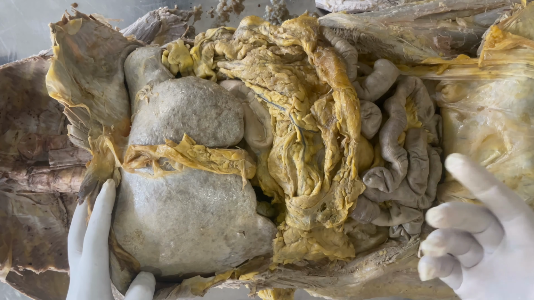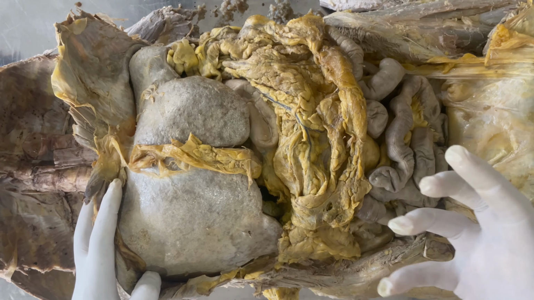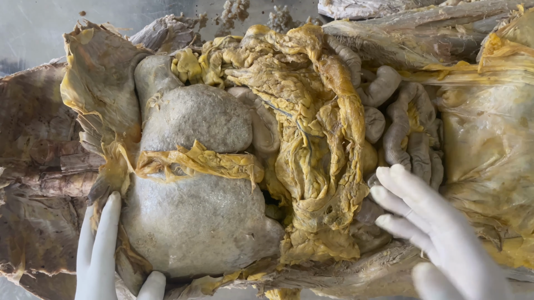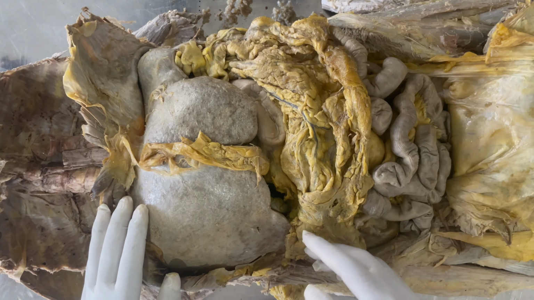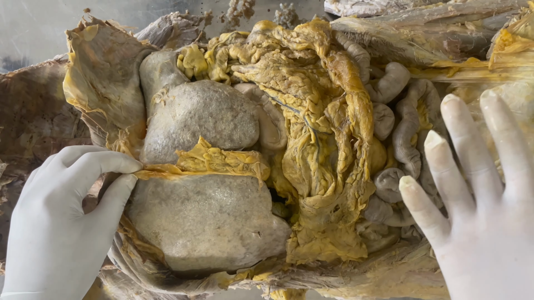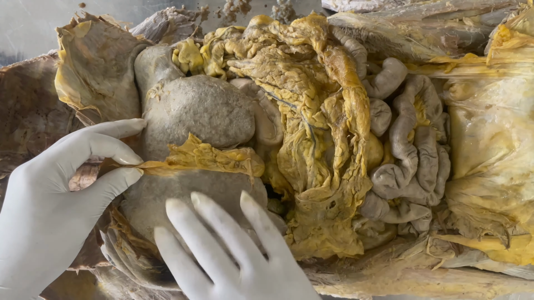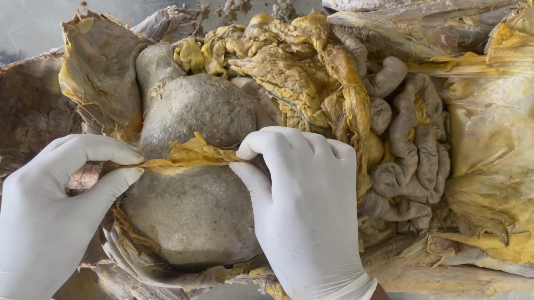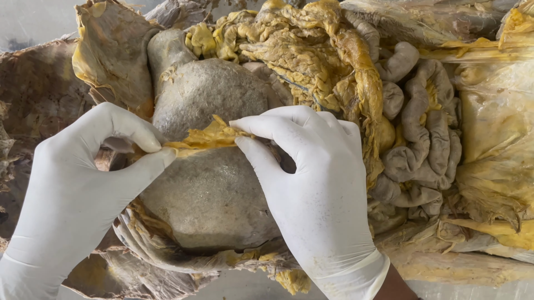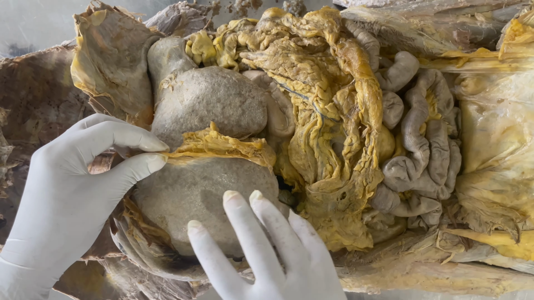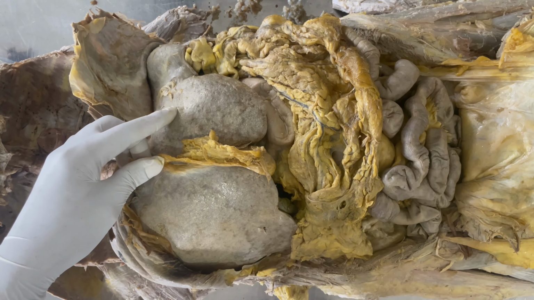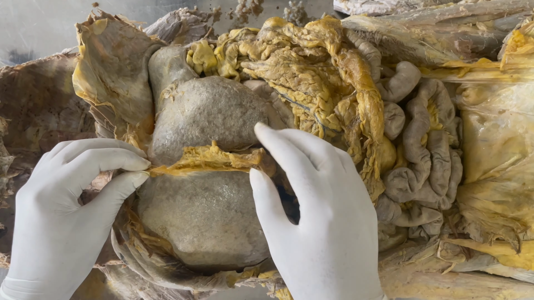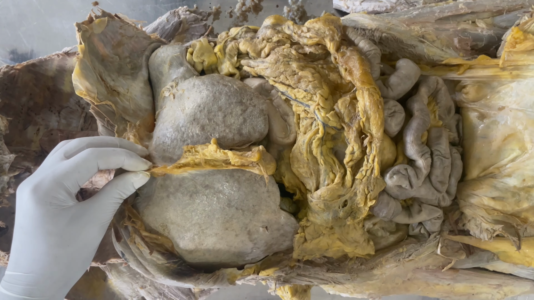Now we have to know about the peritoneal fold, or let's classify the peritoneal fold into three types, that is ligament, omentum and the mesentery. So let's start with the ligaments. Can you see here the huge organ? This is the liver, and in between the right lobe and the left lobe of the liver, this is the falciform ligament. This is the right lobe, and on the left side we have the left lobe. Now this falciform ligament is attached anteriorly to the anterior abdominal muscles here.